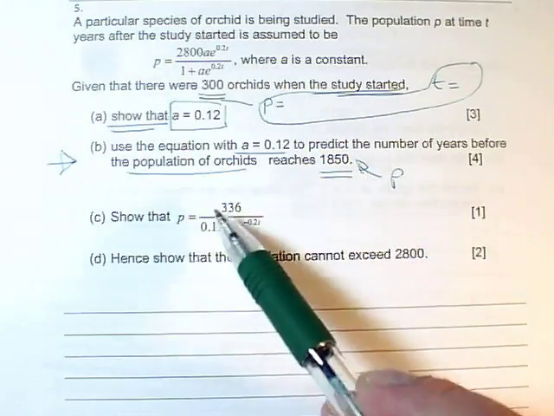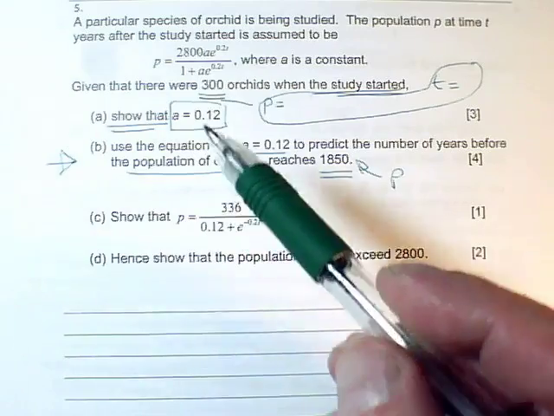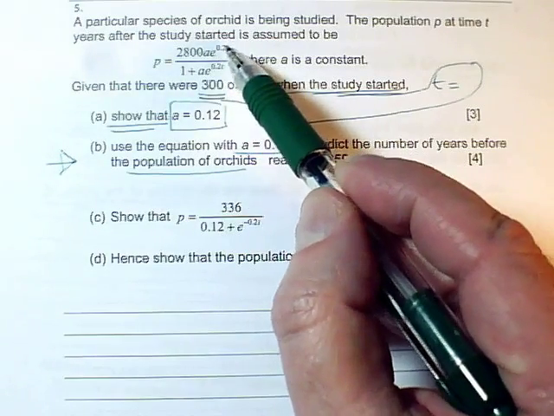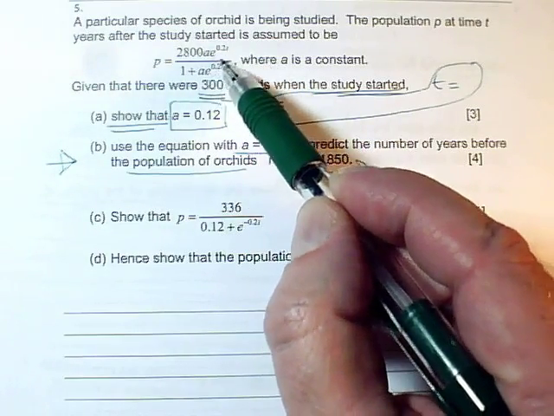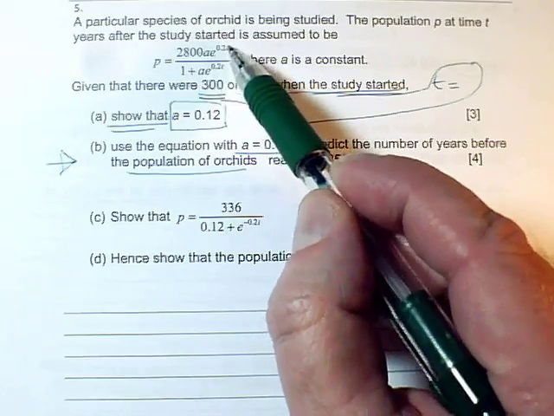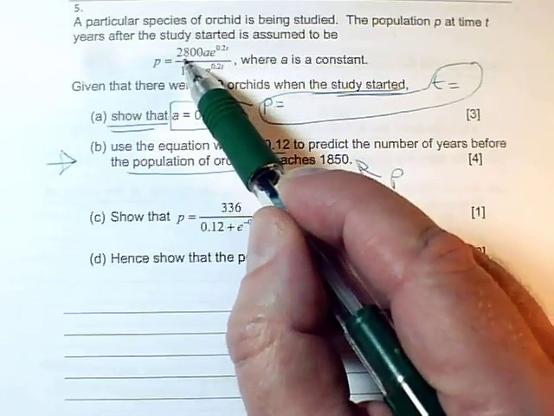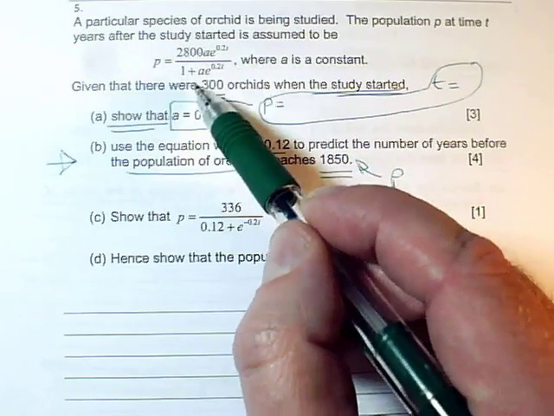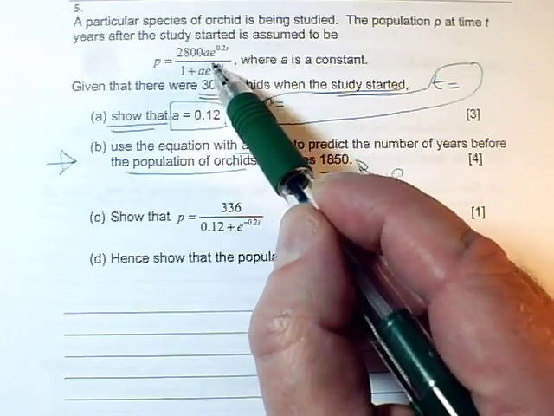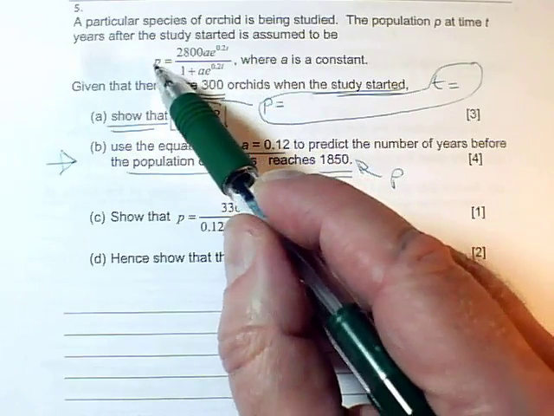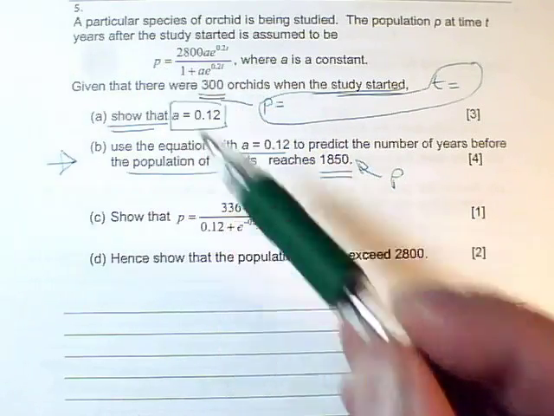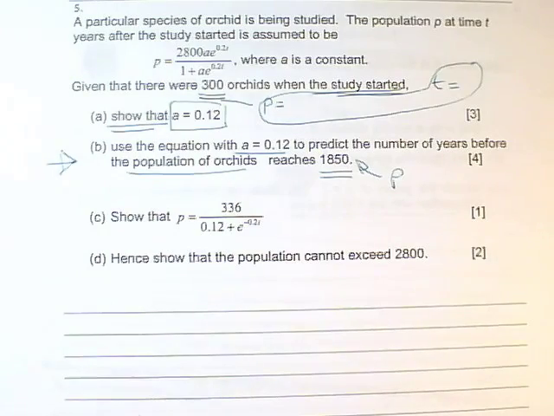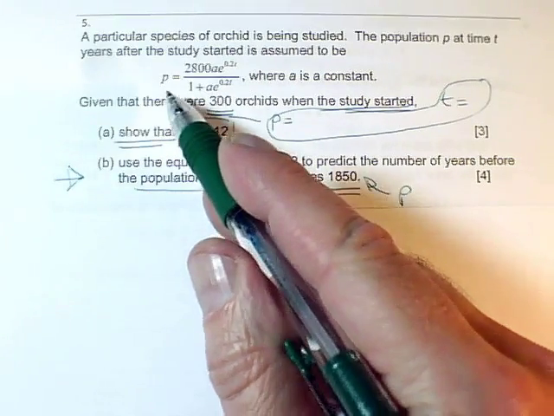And once again, a bit like with a in the last bit, t is appearing in this term here. In fact, this e to the 0.2t, you might want to call that by a different letter. We now have a number times the unknown e to the 0.2t on top, and 1 plus another number times e to the 0.2t on the bottom, and we've got a number over here. So we're going to do very similarly to last time.